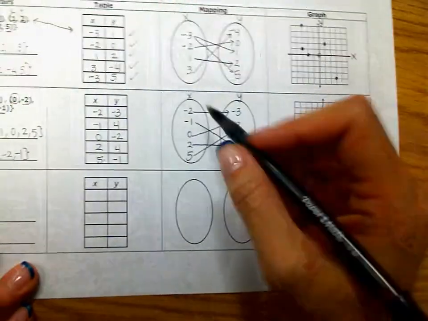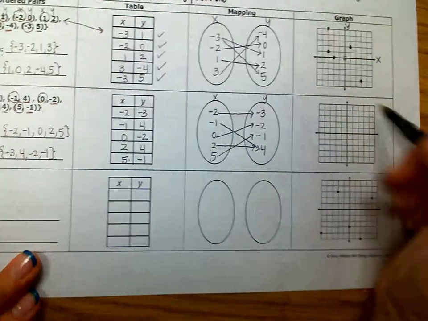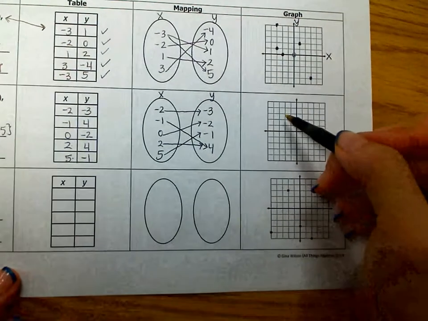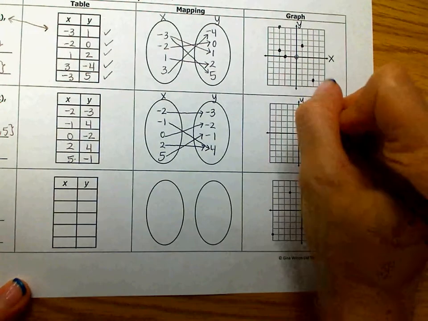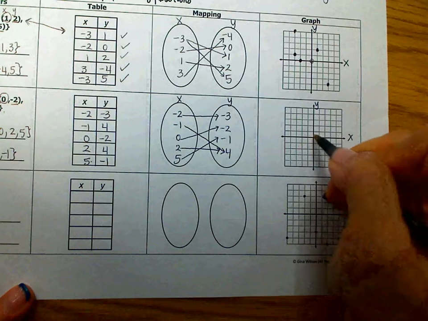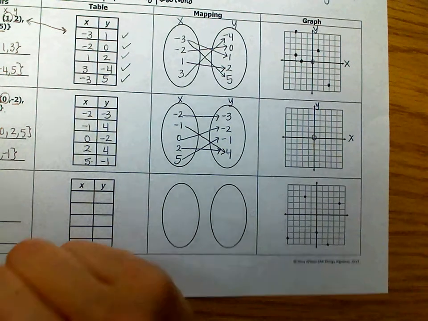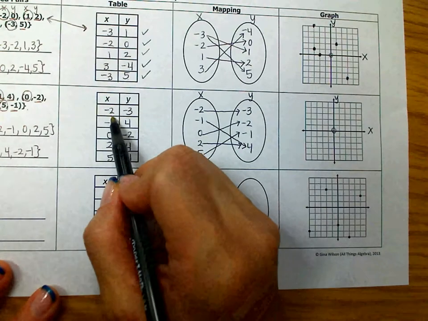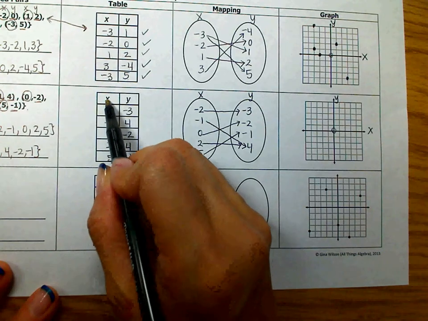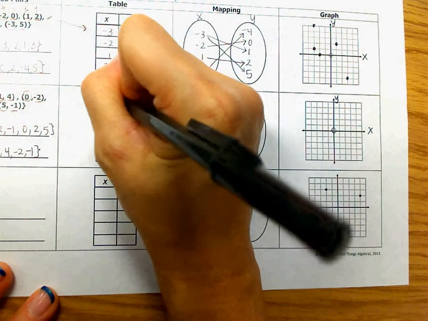Now, if you have 5 ordered pairs, you should have 5 points here as well. So I'm going to label this y and x, and then I'm going to put an open circle where the origin is so I can tell where it is. And this x says -2, which means, remember, x goes left and right. If it helps you, write left and right. This is up and down.